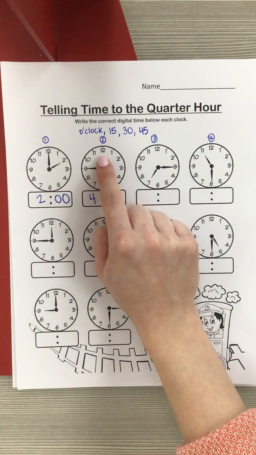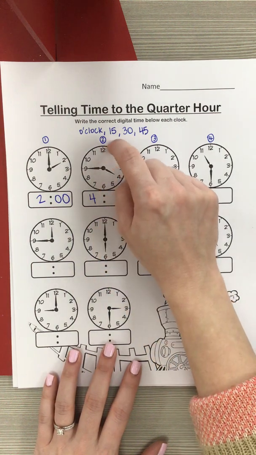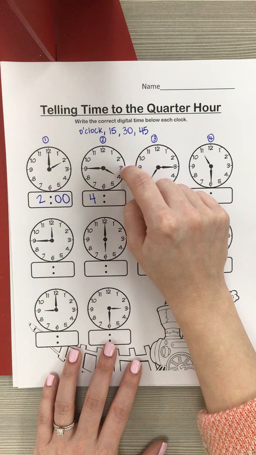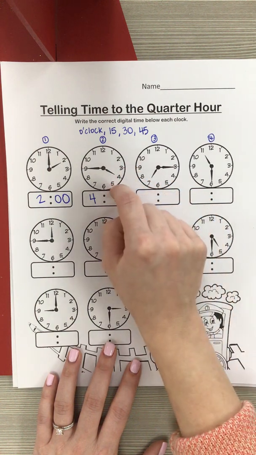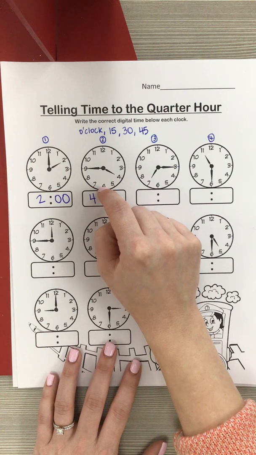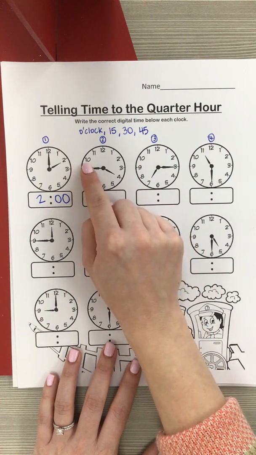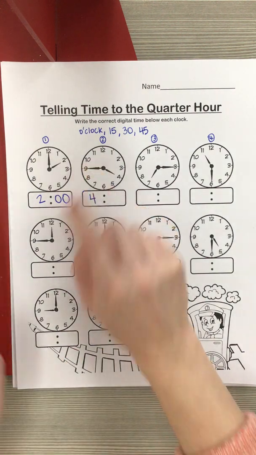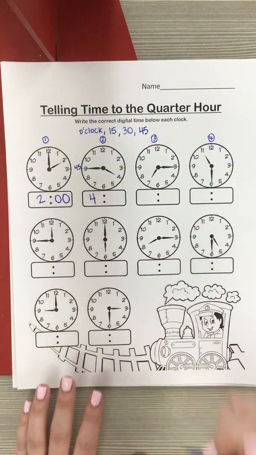You're going to put your finger on the 12 as we go around, and then you're going to move it to the numbers. Here we go. 5, 10, 15, 20, 25, 30, 35, 40, 45. Good job.